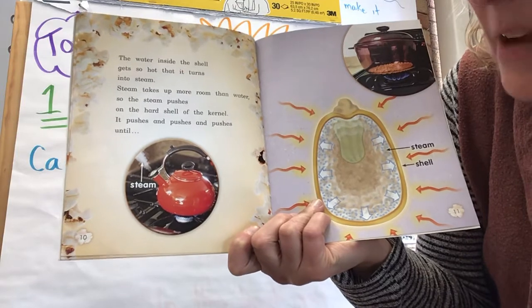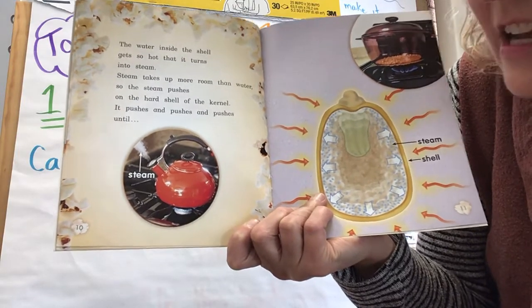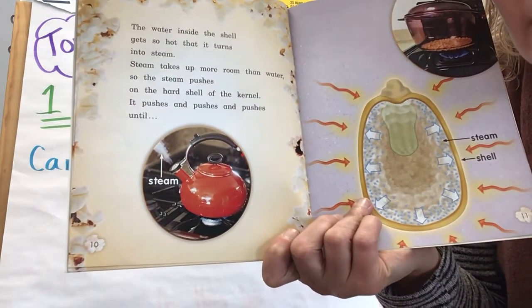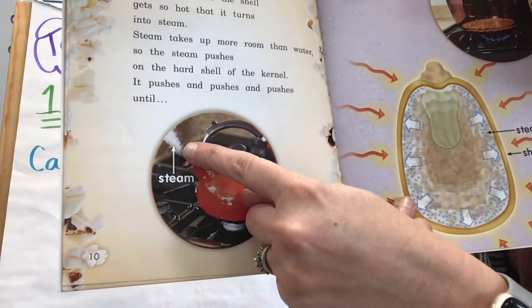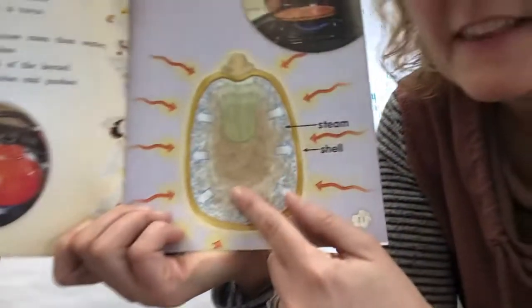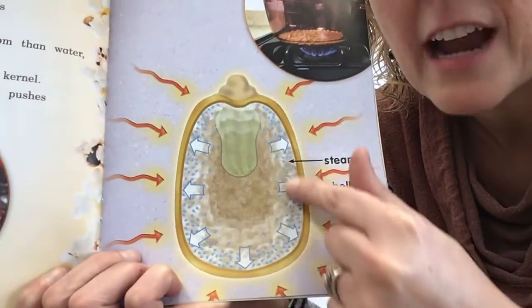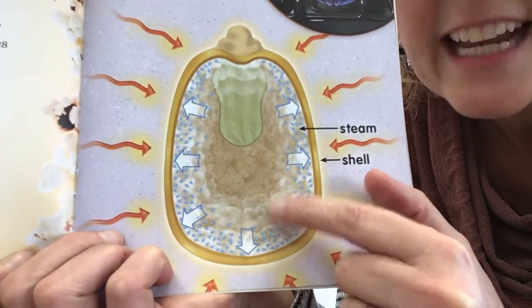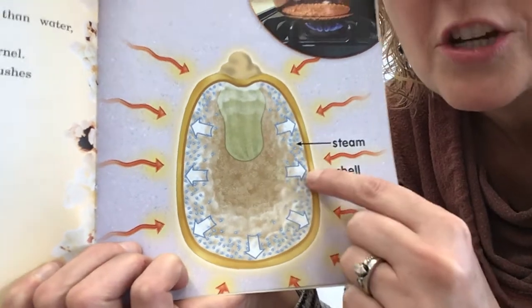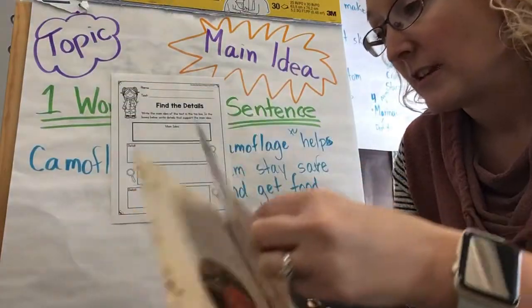It pushes and pushes and pushes until, now look, there's an example of what steam looks like. And this is what's happening inside the kernel. That water is going crazy, right? And it turned into steam. Do you see how it's kind of white now? And it's pushing, pushing, pushing. Uh-oh.